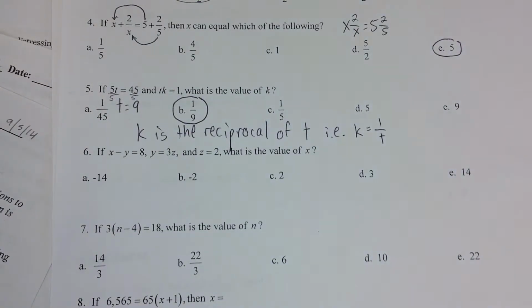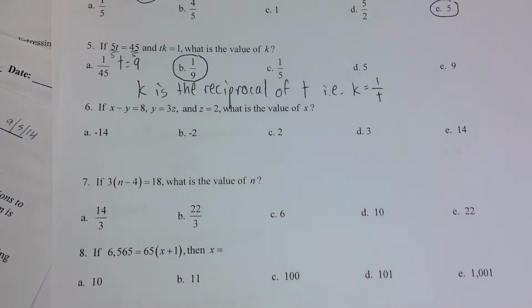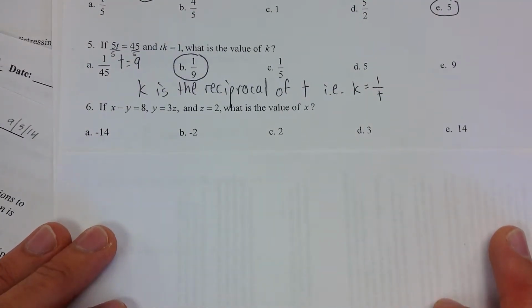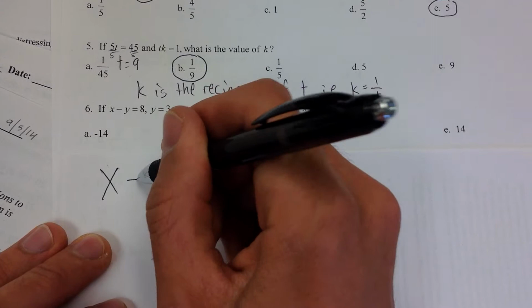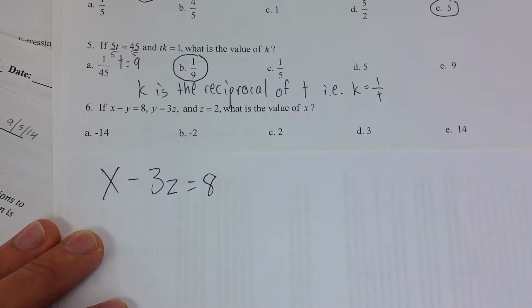Brooke, number 6. Okay, so I used x minus y equals 8, and then I plugged in 3 for y, and I put in parentheses 2 because it's 3z and z is 2. I got x minus 3 times 2 is 8. Good. So this is just substitution.